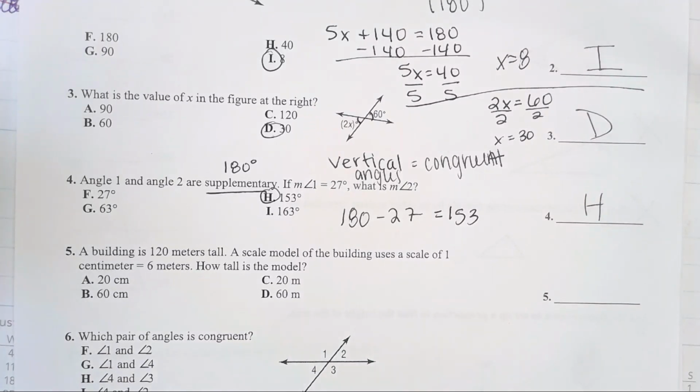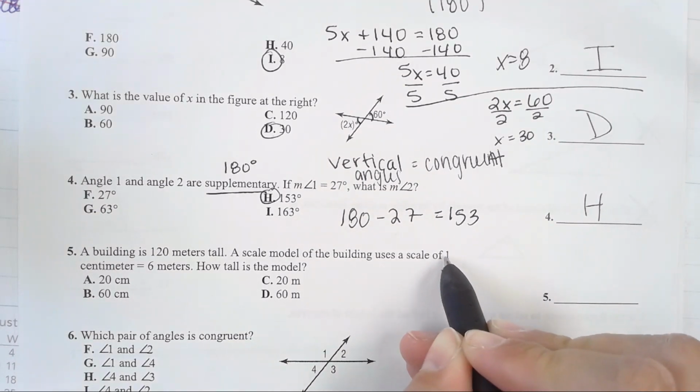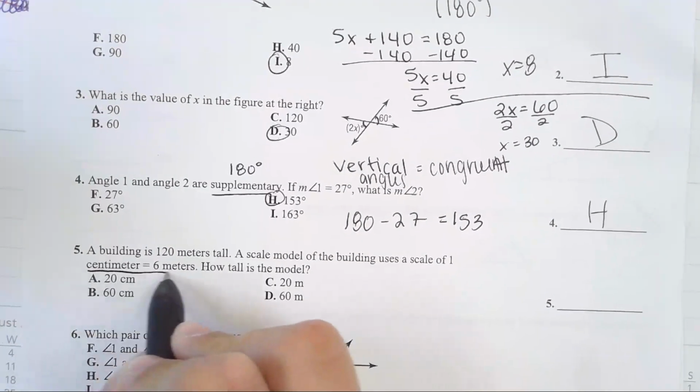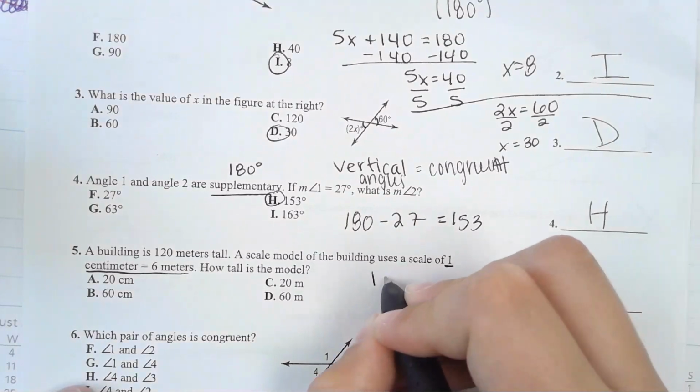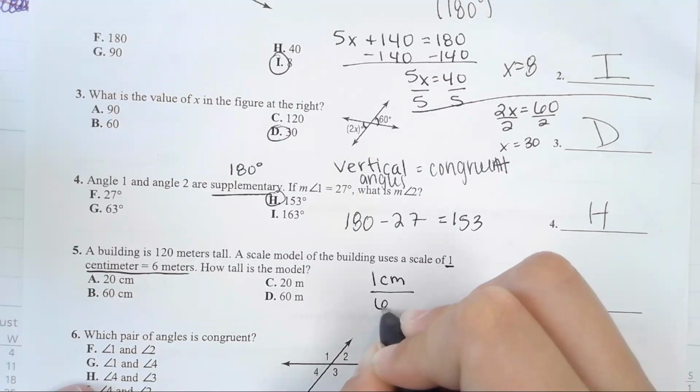Okay, next one. A building is 120 meters tall. A scale model of the building uses a scale of 1 centimeter equals 6 meters. How tall is the model? I told my students, whenever you see your scale, 1 centimeter equals 6 meters, that is always your first fraction in the proportion. So you have your 1 centimeter over your 6 meters.